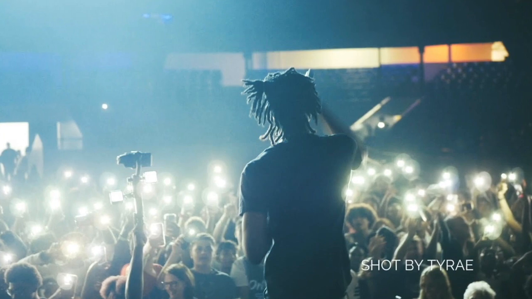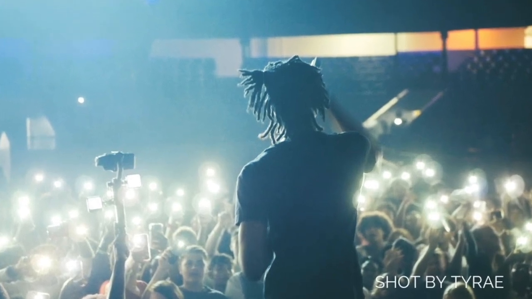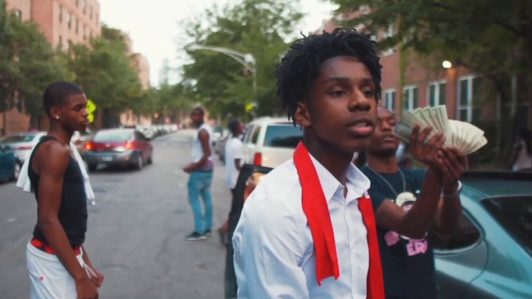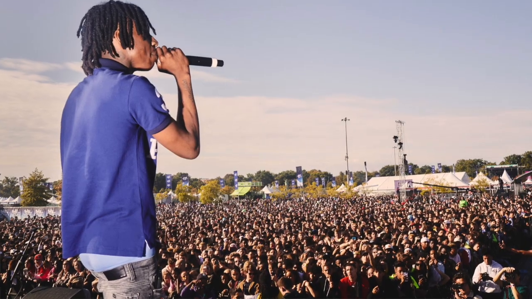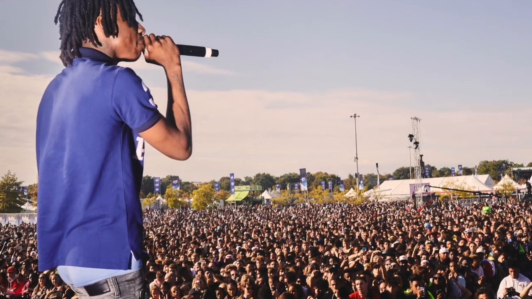Born Taurus Tremonti Bartlett. I really hope I didn't butcher that. Polo G has become one of the biggest artists of this generation. He was raised in one of the roughest neighborhoods in Chicago, and this has heavily influenced his musical style and the type of music he makes.